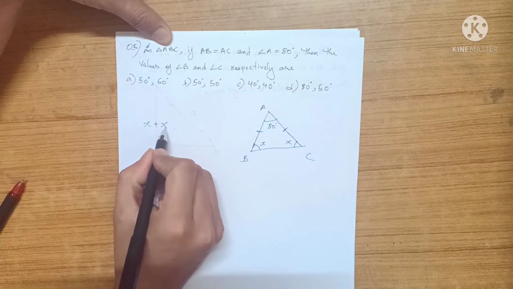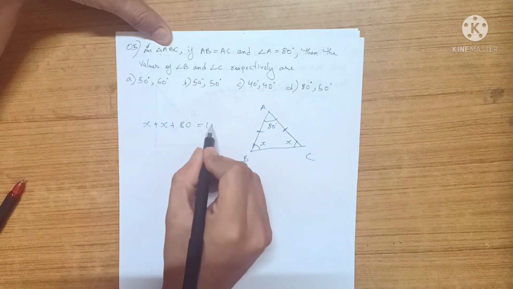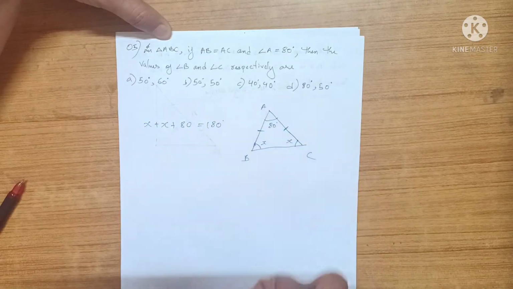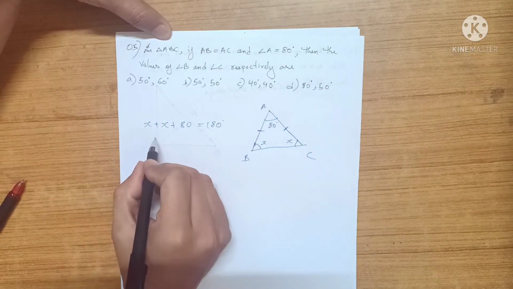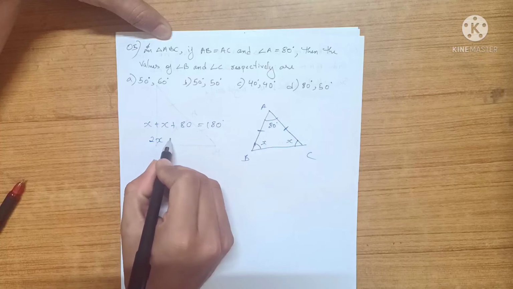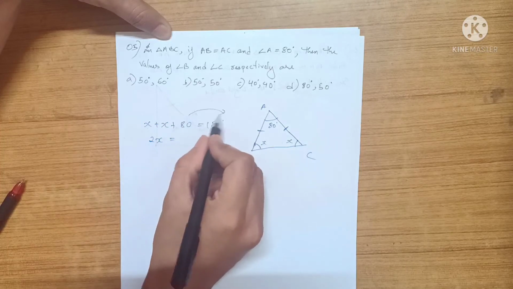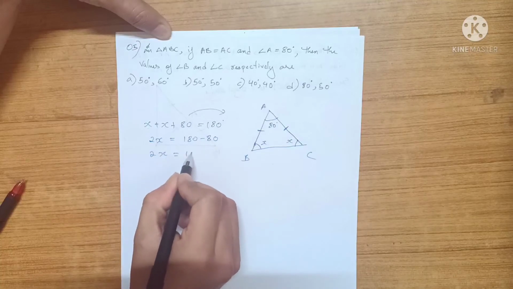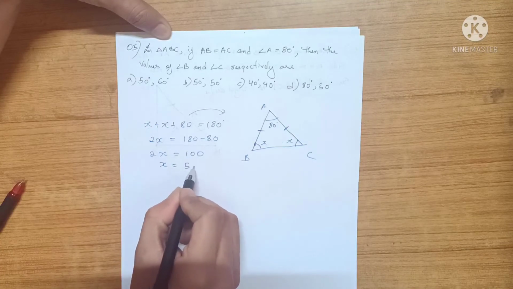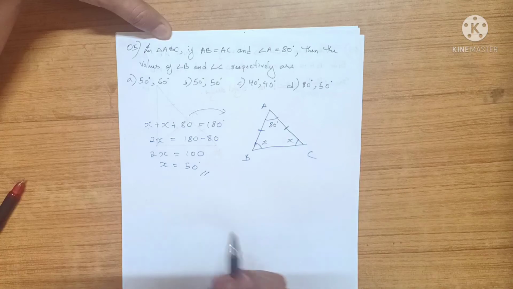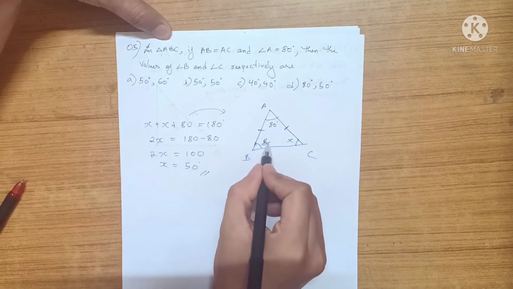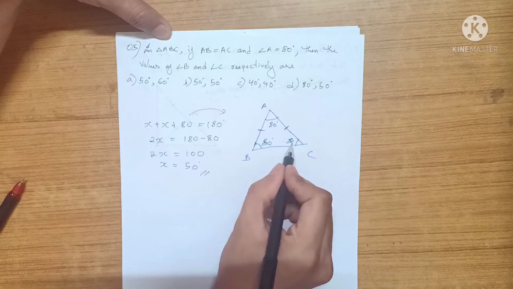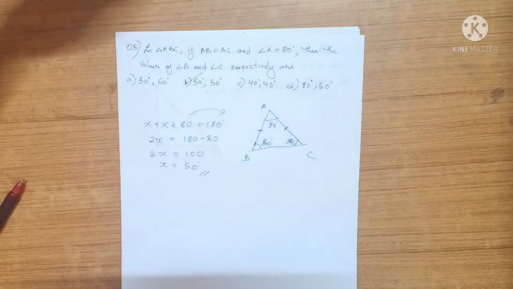We know that X plus X plus 80 will be 180 degrees, because in this triangle, the sum of all angles is always going to be 180. X plus X is 2X. 80 sent to this side will become minus, so 2X equals 100. X equals 50 degrees. So if this is 50, the other one will also be 50. So 50, 50. Got it?